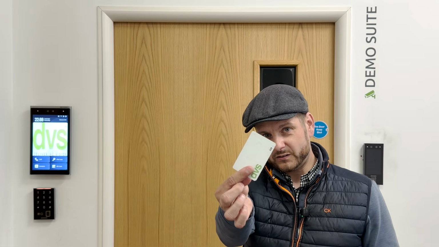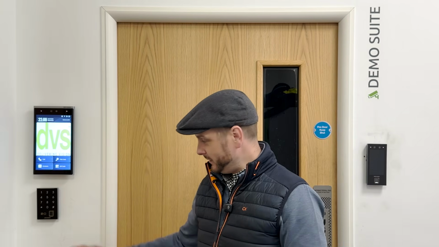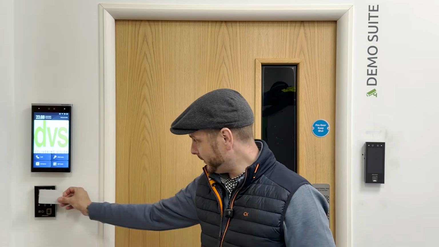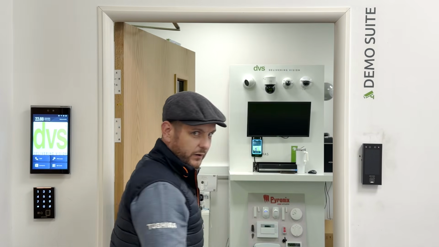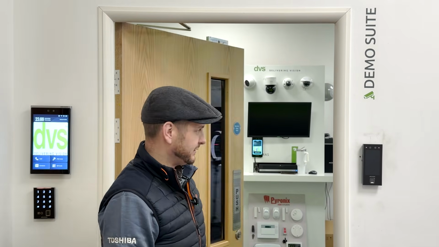And like we touched on in the video, simple prox card using a reader. This does have a PIN code option. I can open the door, access will be granted, and the door will open. It's a very simple way to use access control.